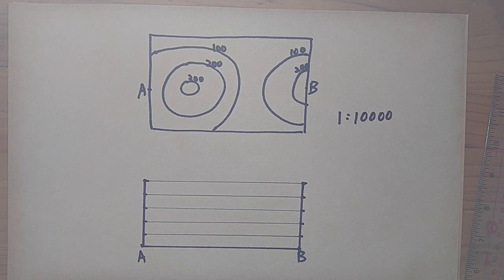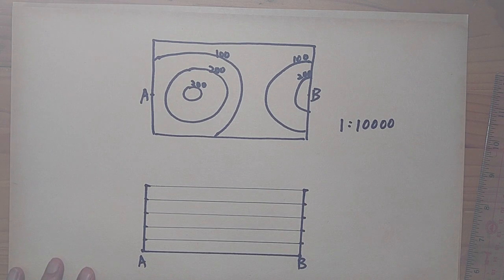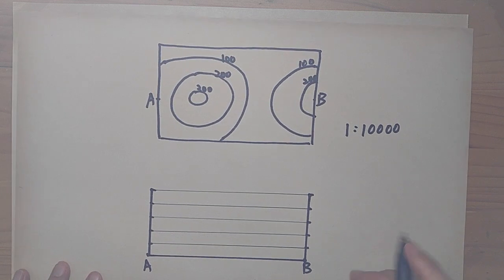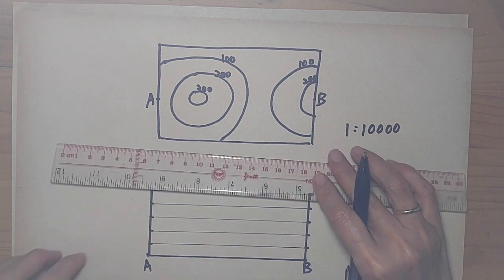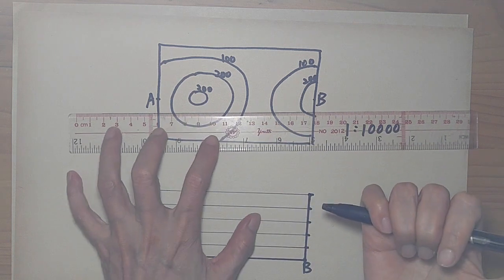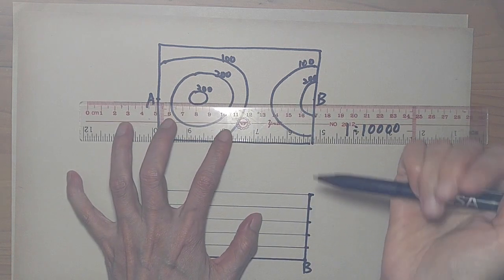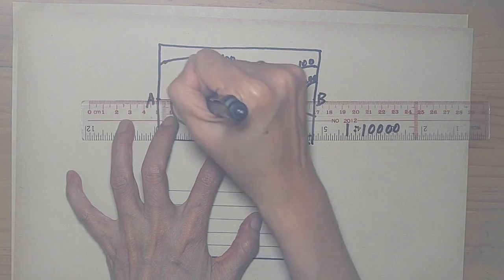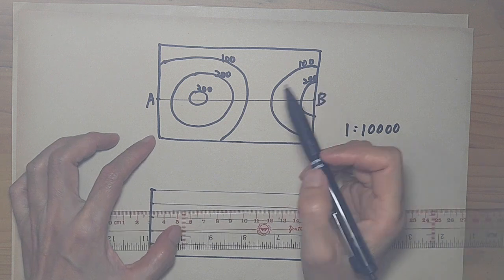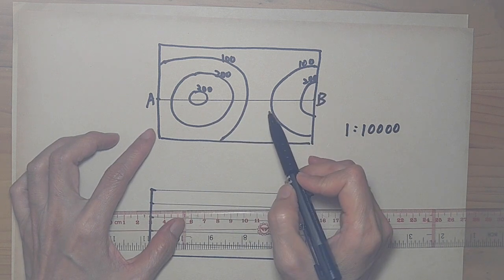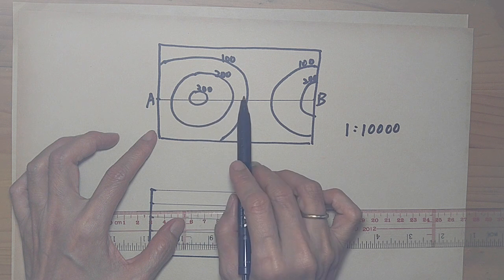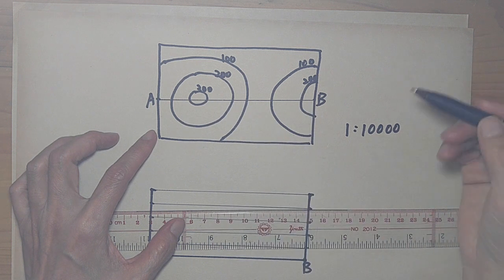Now, we are going to use another example to show you how to draw a cross section. This is more complicated. Now here is your contour map. I want you to draw A, B, okay? Use a ruler to draw a straight line. Now I want you to draw a cross section. What do you think the shape of the cross section here? So this is a hill, right? A mountain. So you can just have a guess.